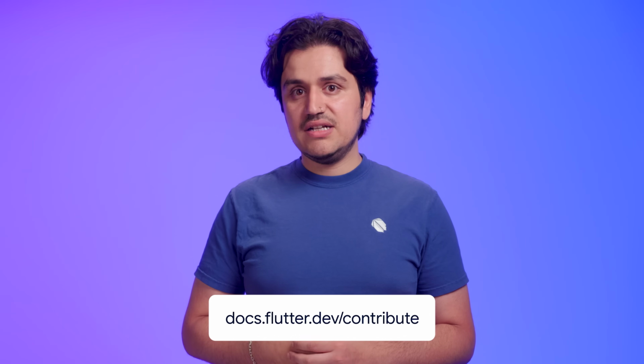If seeing these updates has you feeling inspired to jump in and be a part of our community of awesome Flutter contributors, we'd love to have you join us. Check out docs.flutter.dev/contribute to learn more about landing your very first contribution to Flutter.